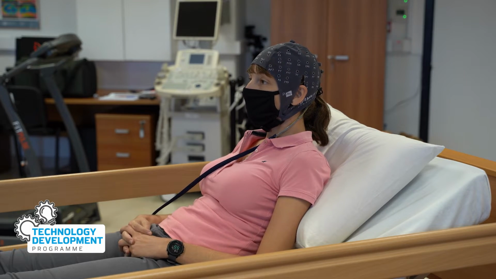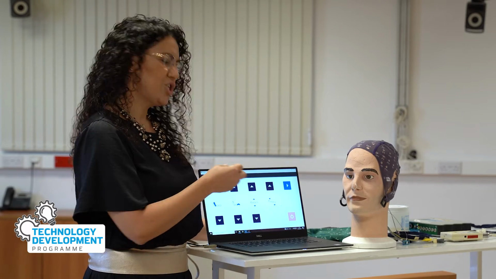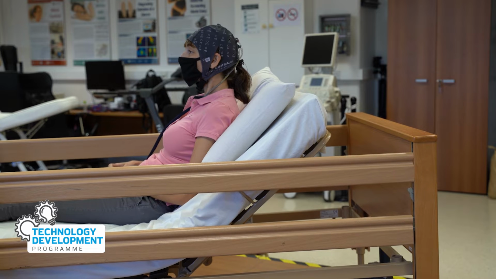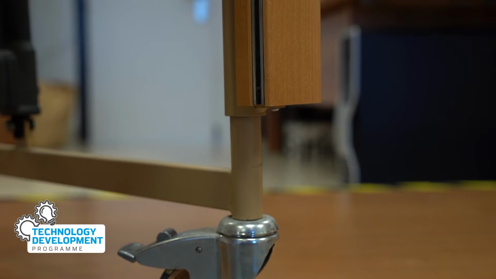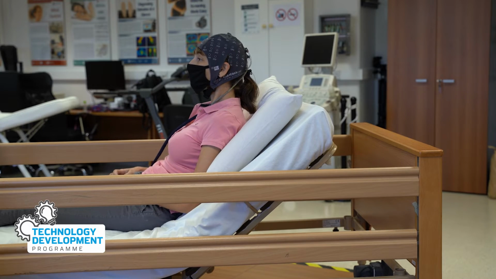Once the interface starts flickering, the user will choose which icon he or she wishes, and the brain signals in real time will be processed. That's our contribution. We process these brain signals, and we identify which icon the subject wanted to choose, and automatically the system will change the bed function he or she desired. This can be done in a very short period of time, so within 2 or 3 seconds, the user can actually select one of the icons that is available.